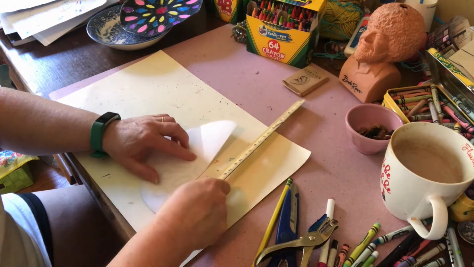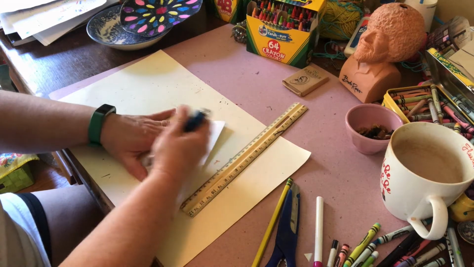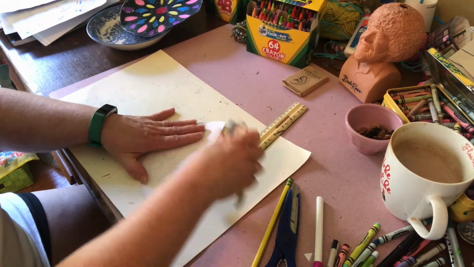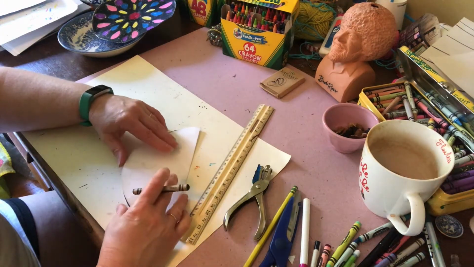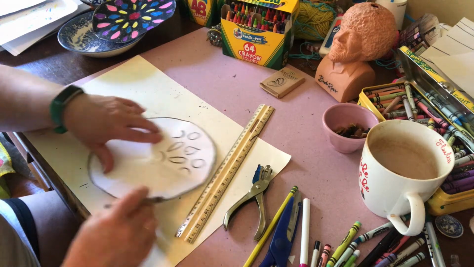And again, I can use part of a ruler. I could use the back of a spoon, back of a hole puncher. Okay. Now when I open it up, I have the ghost outline of these 2.